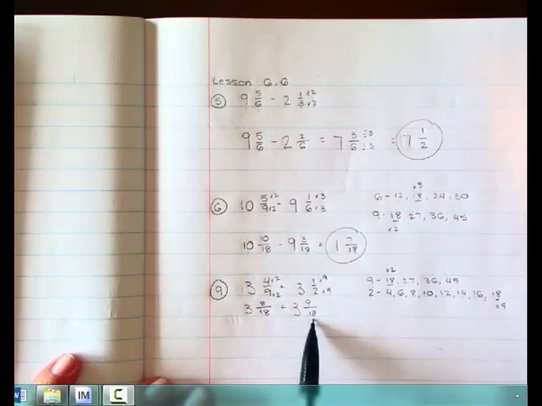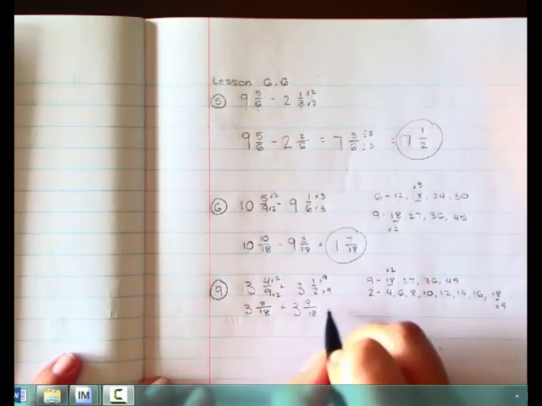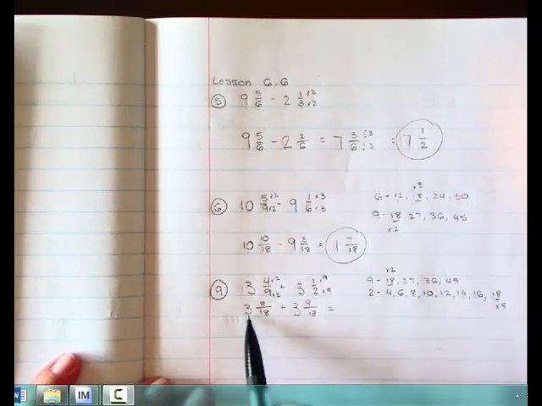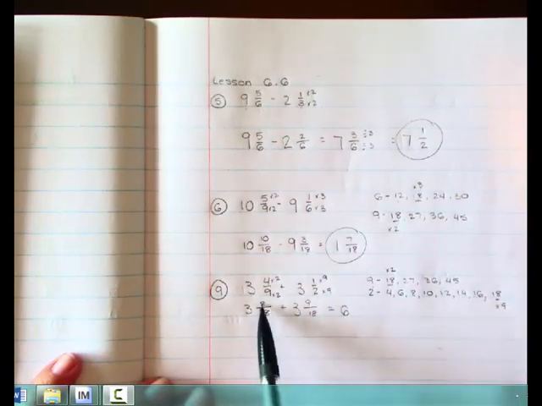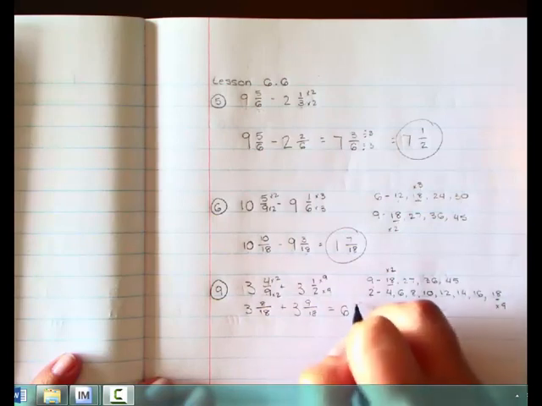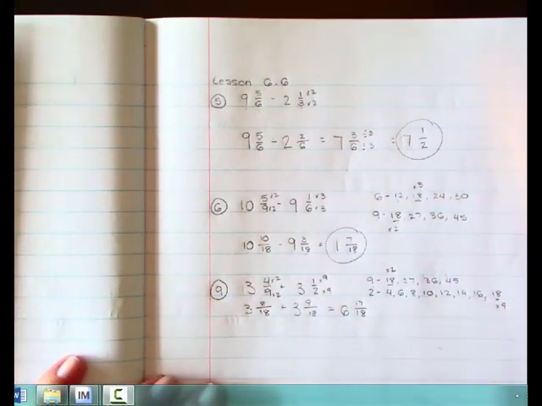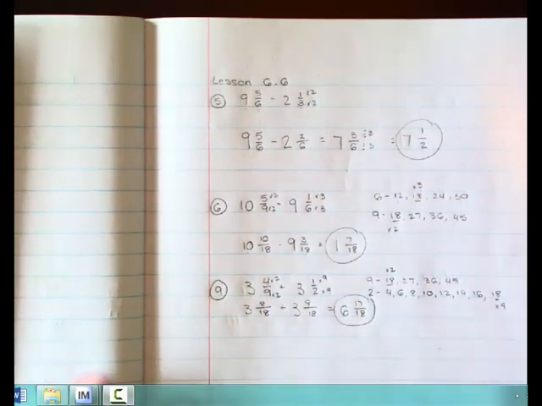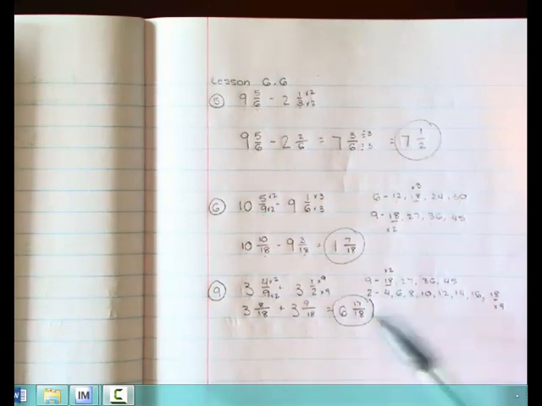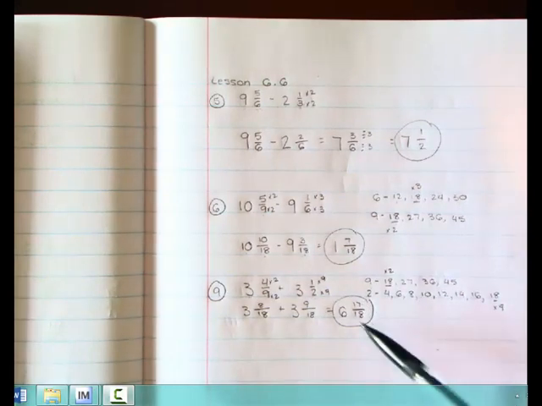So now my denominators are the same, so I'm able to add. Whole numbers first. 3 plus 3 is 6. 8 plus 9 is 17. And my denominator is 18. Okay, and again, 17/18 is in simplest form. There is no number that can be divided into both of those that is the same. So that is your answer.